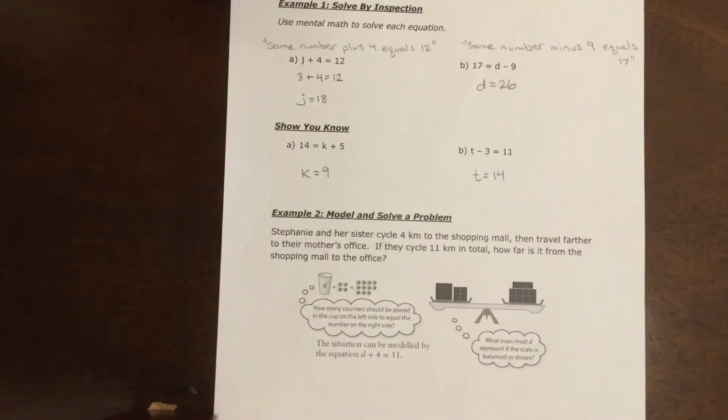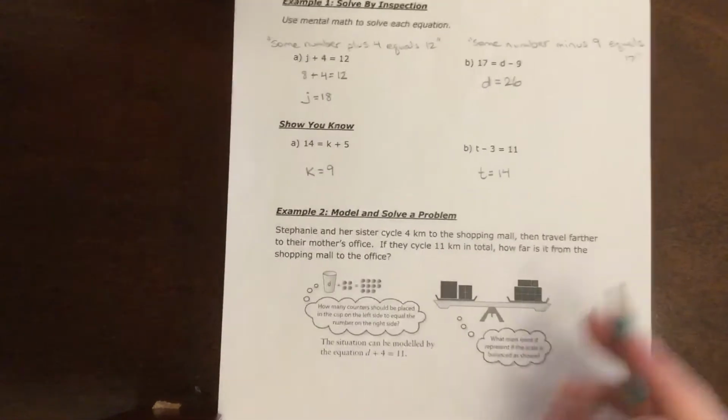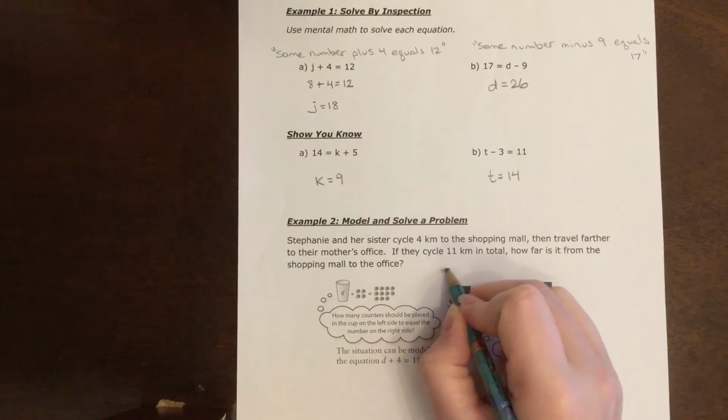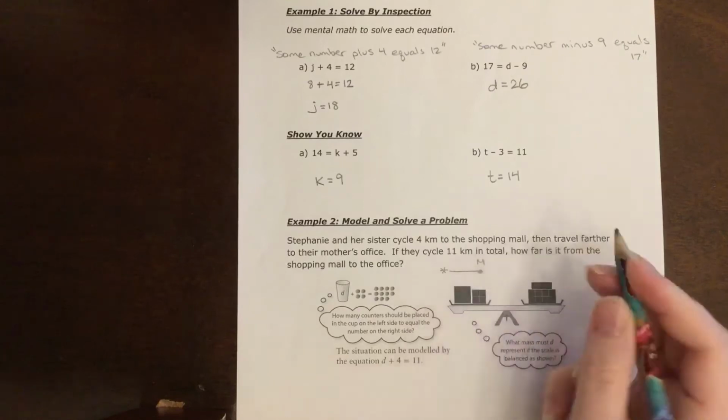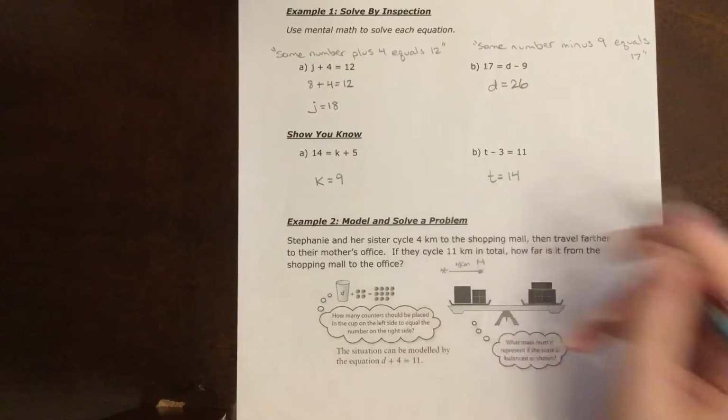Okay, now we're going to look at this word problem. Stephanie and her sister cycle 4 kilometers to a shopping mall, then travel farther to their mother's office. If they cycle 11 kilometers in total, how far is it from the shopping mall to the office? Okay, so anytime that you're having a word problem, it's always good to kind of visualize what it's talking about. So Stephanie and her sister start here and they go to the mall, and we know that's 4 kilometers.